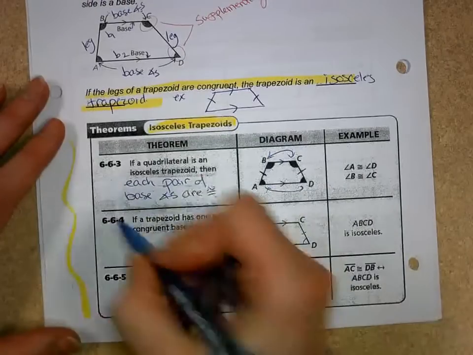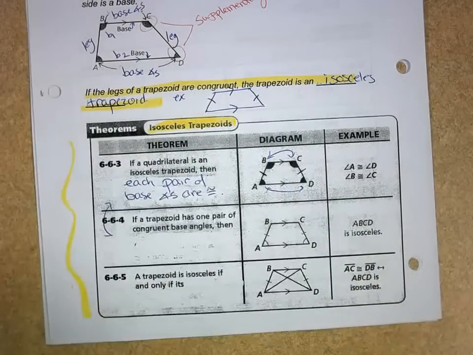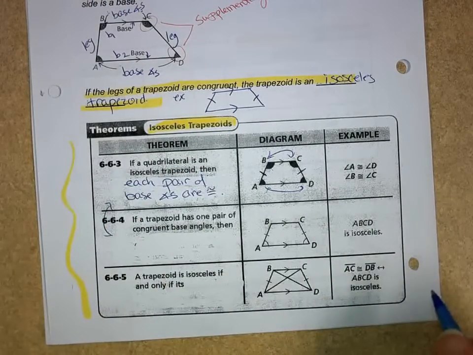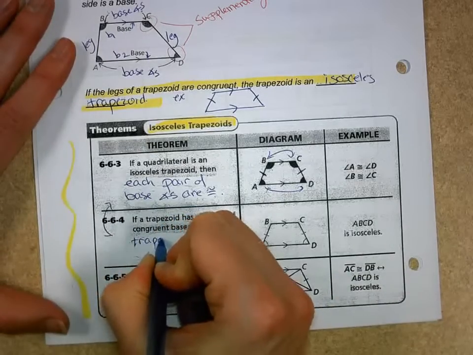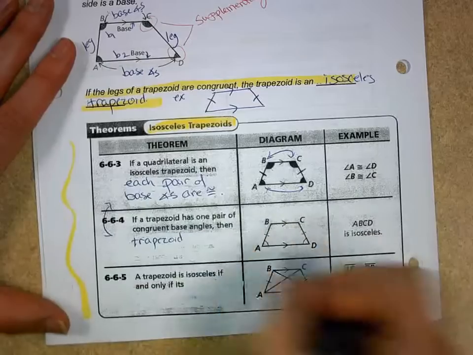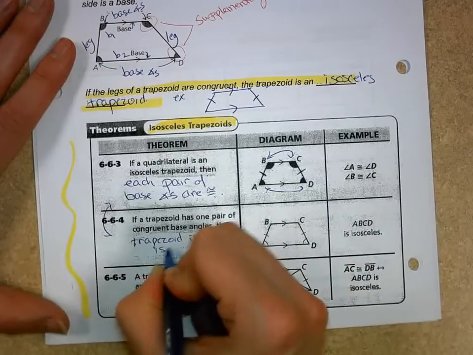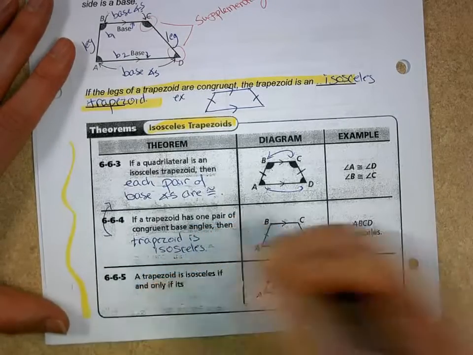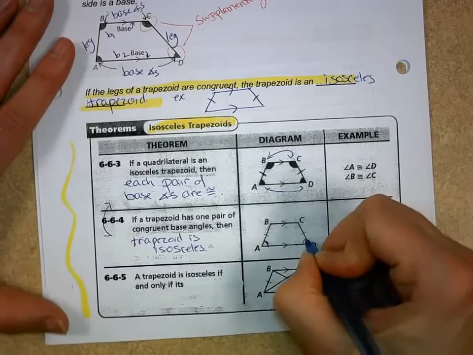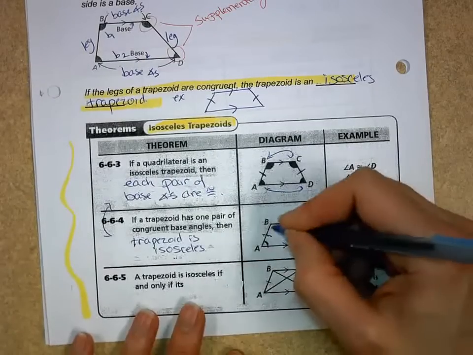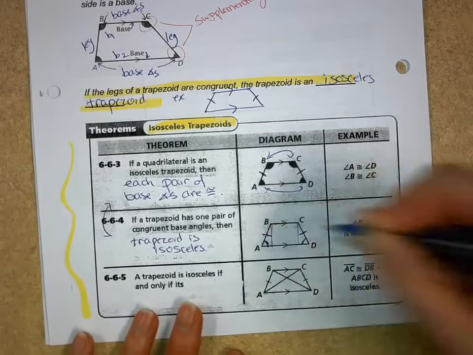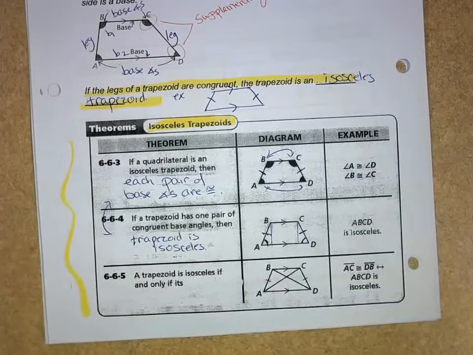And the neat thing is this is really just the converse of the previous one, but it says the following. If a trapezoid has one pair of congruent base angles, then the trapezoid is isosceles. It's just saying, hey, if you know it's a trapezoid, this will always be true. And here's something for the future. Notice the right triangles I just drew in. We're going to use that huge when it comes to isosceles trapezoids.